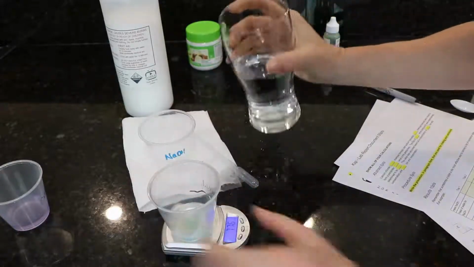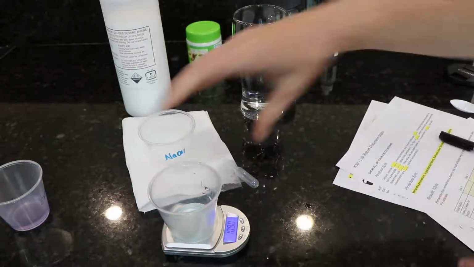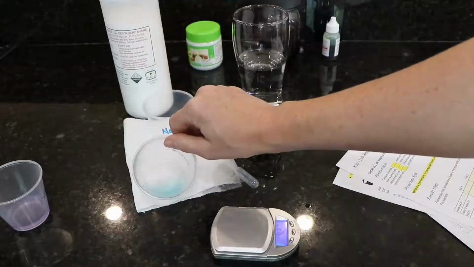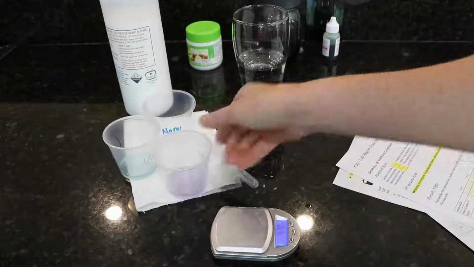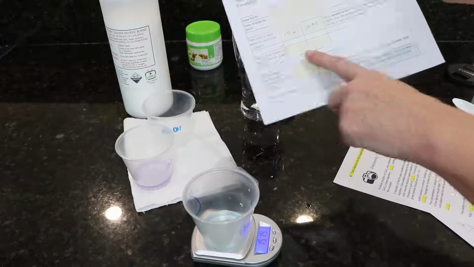It's just a time-saving technique, except this time I'm going to use the Universal Indicator in order to show you that one as well. Record the mass of all the liquid that goes in, and then that entry is going to go in total mass of liquid added to calcium chloride prior to titration.